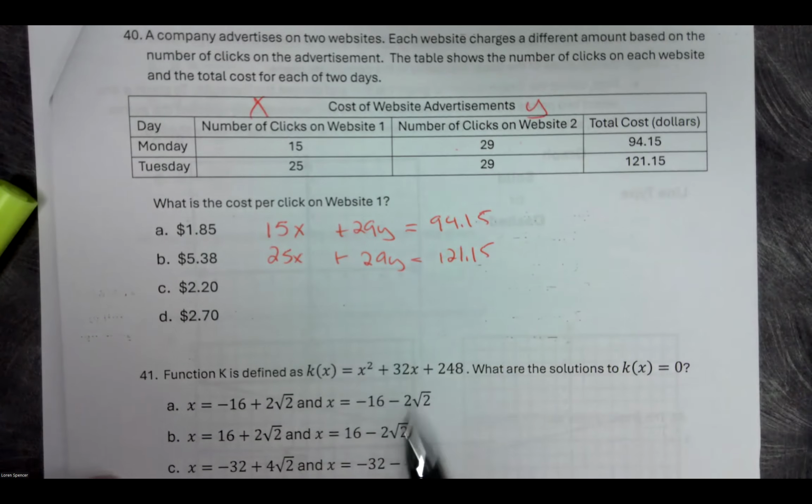Okay. Function K is defined as this. So they're telling us, and by the way, remember, this is a quadratic, and I know that because it's raised to the second power. What are the solutions? When they're asking for the solutions, they're asking for the zeros, the x-intercepts. They're also asking for the roots.